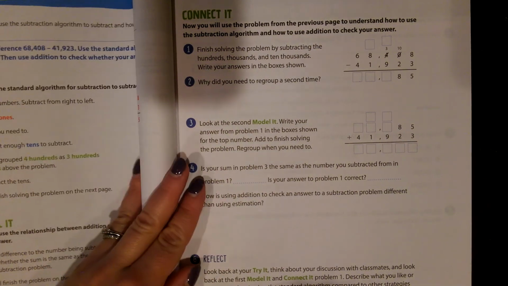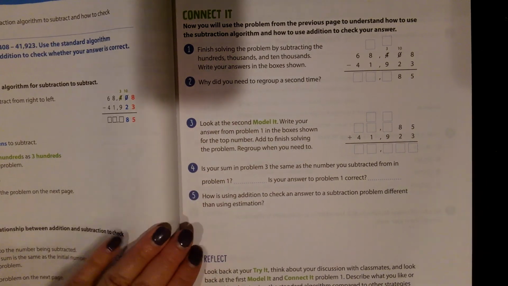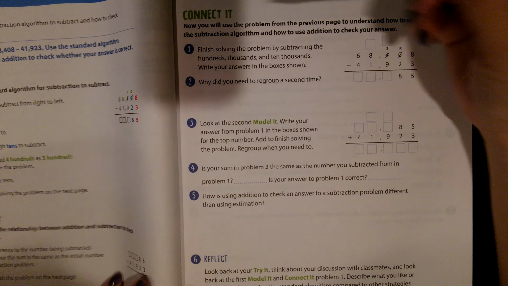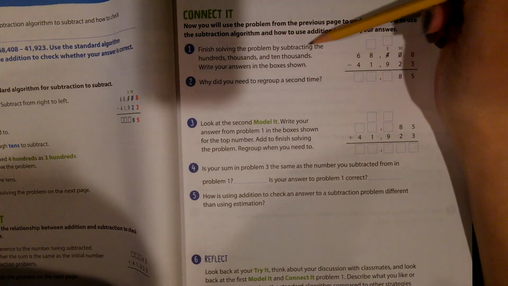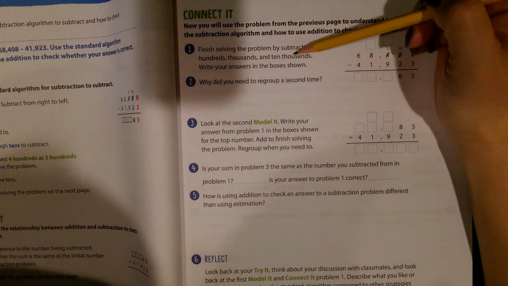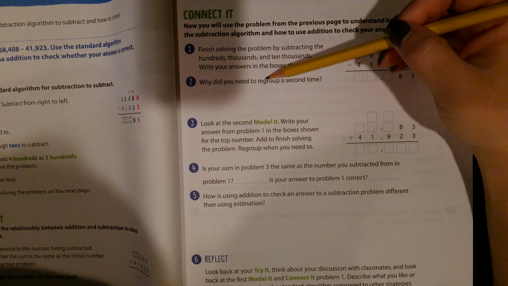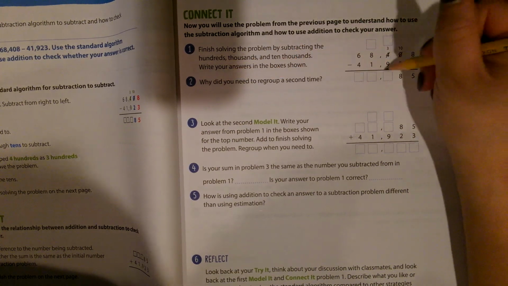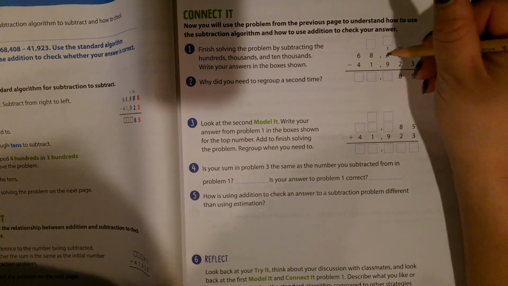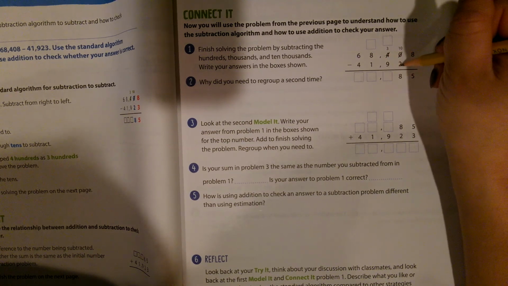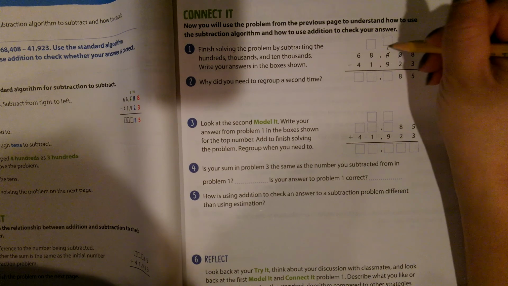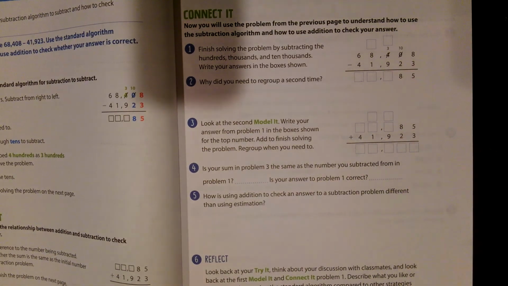Okay, we're going to go to page 83. Okay. So we're going to finish the problem by subtracting the hundreds, thousands, and 10,000s, and we're going to answer in the box. Okay, why did you need to regroup the second time? So we have 8 minus 3 is 5. We regrouped here. 10 minus 2 is 8. Now this is the second time. They want to know, why are we regrouping a second time?